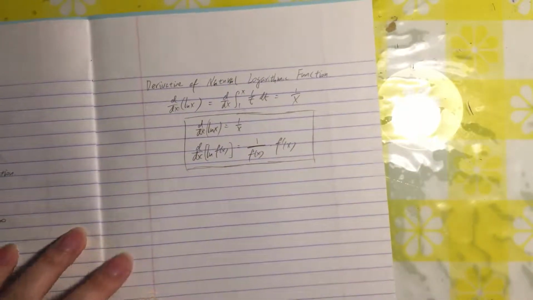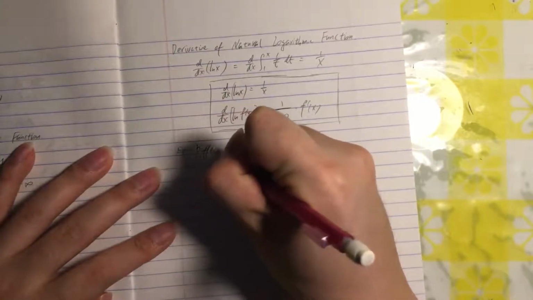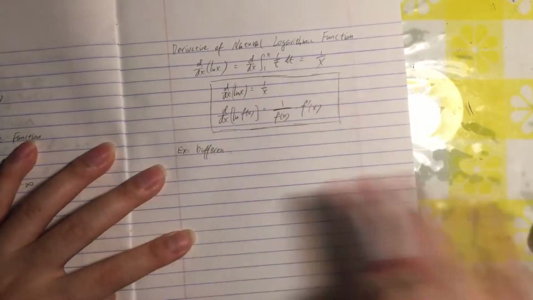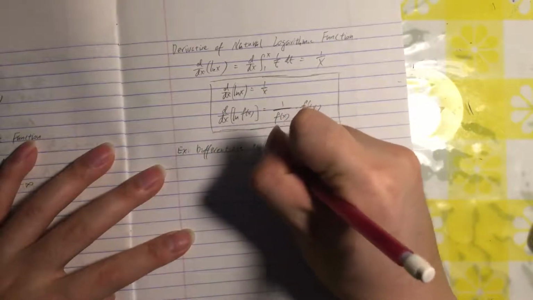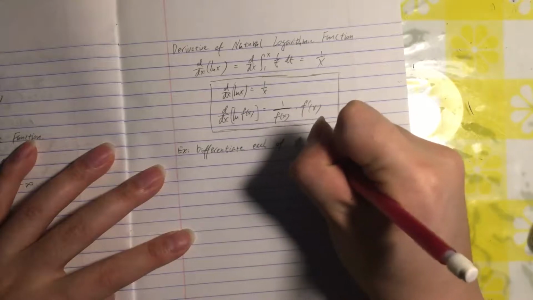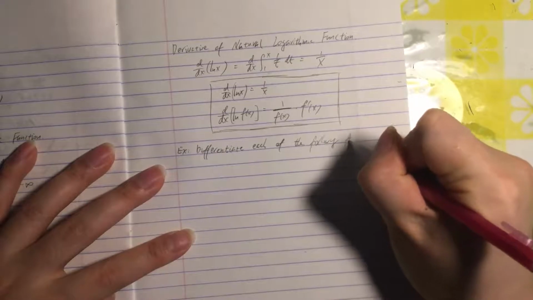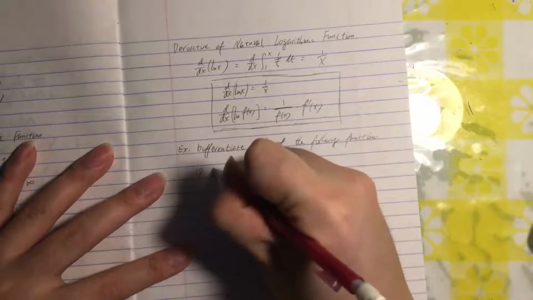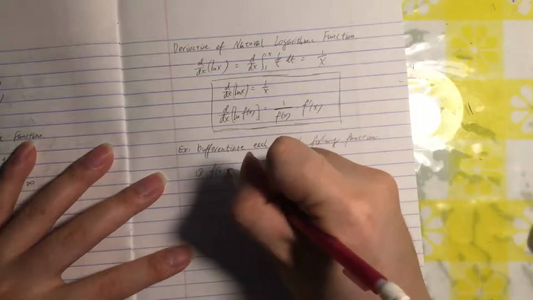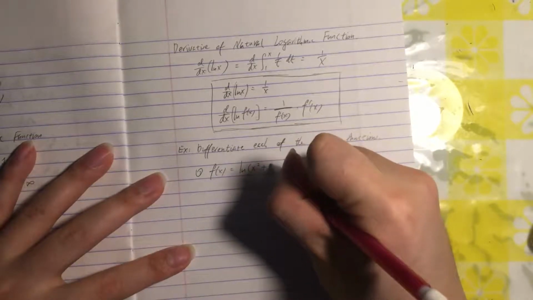Next, let's look at some examples. Differentiate each of the following functions. How can we take the derivative of the function f of x equals ln of x squared plus 3x plus 4?